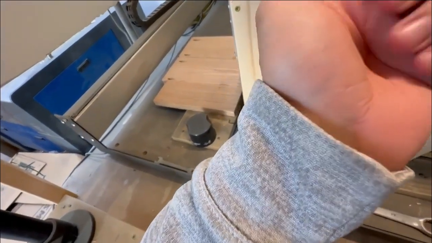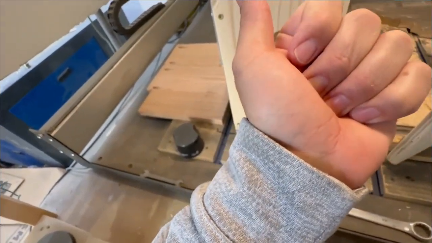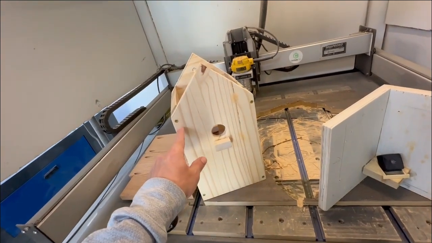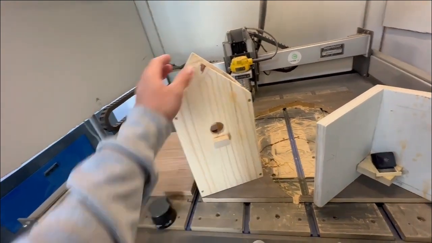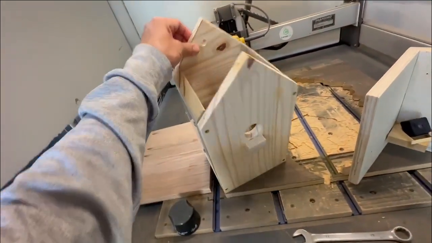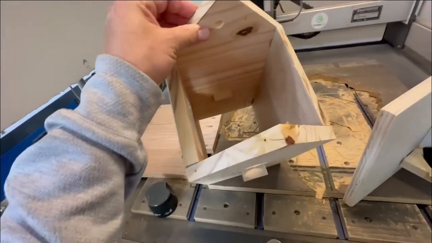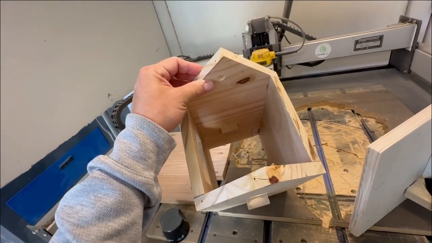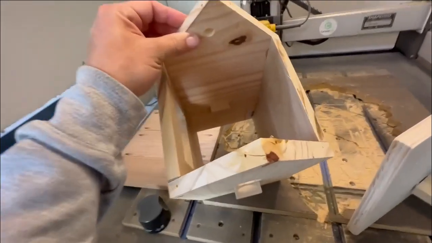Sidetrack because my freaking hand has a splinter in it. So I made this front of the birdhouse removable, so you can take these screws out, pull this whole front piece off, and clean it out each year. Because I was reading somewhere that you needed to be able to clean out the birdhouse every season. So I did that.